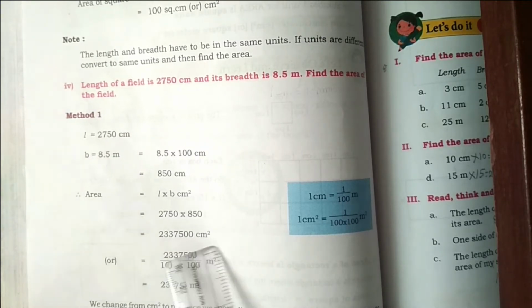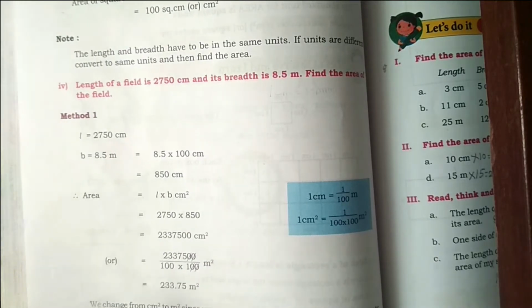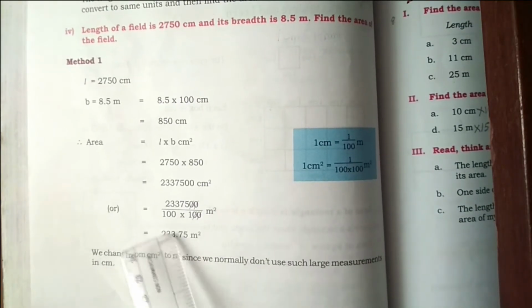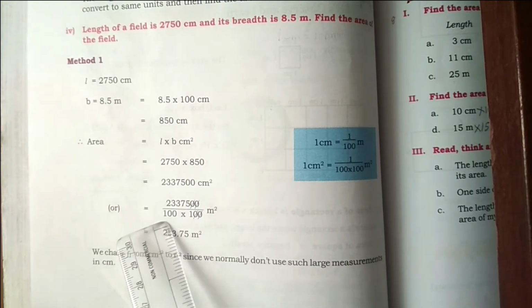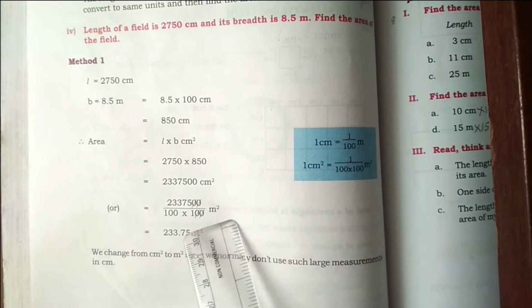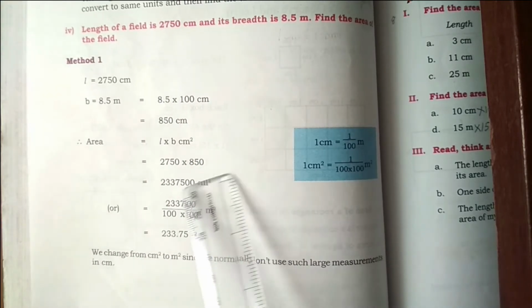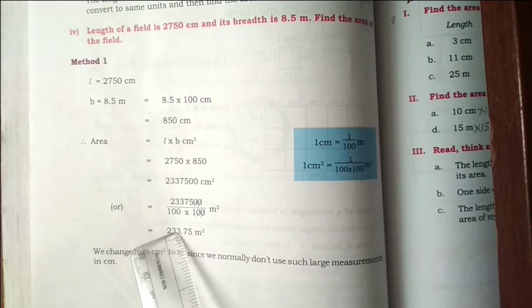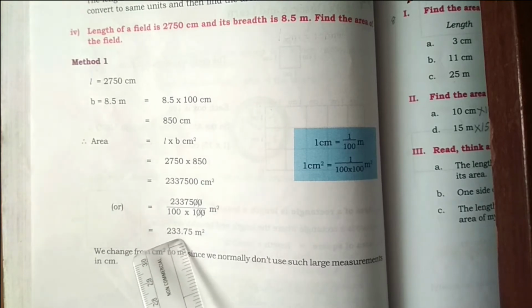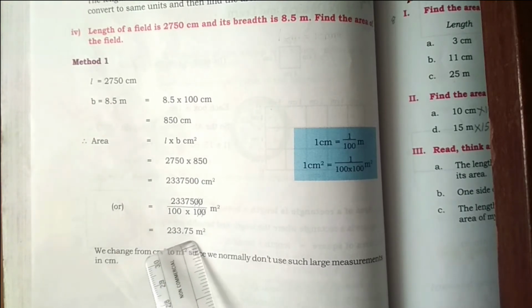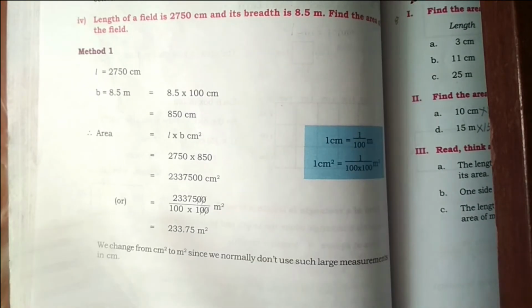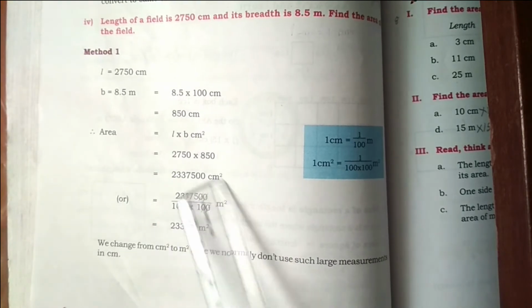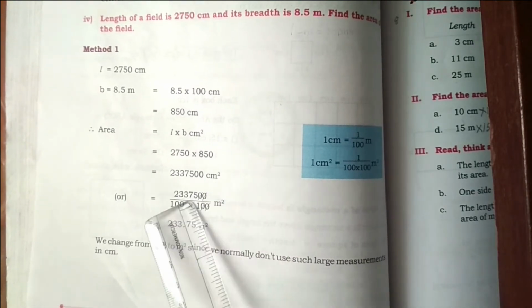23,37,500 square centimeters, or we can write it as 23,37,500 divided by 100 into 100 square meters. Then if we cancel all these zeros and divide, the answer is 233.75 square meters. Now, this we find a bit of a long process. Now we shall see the simple method.